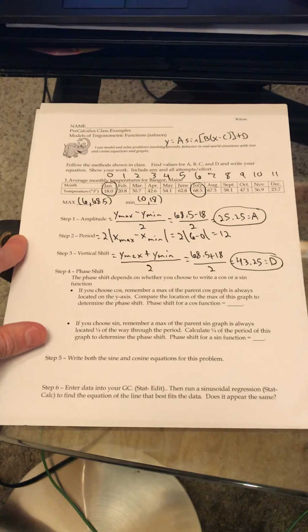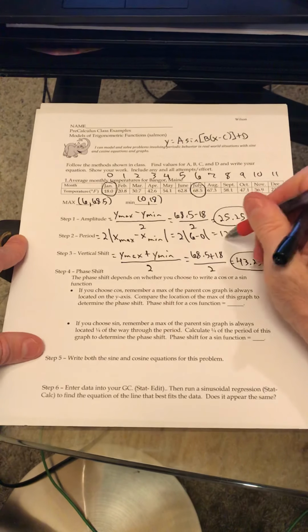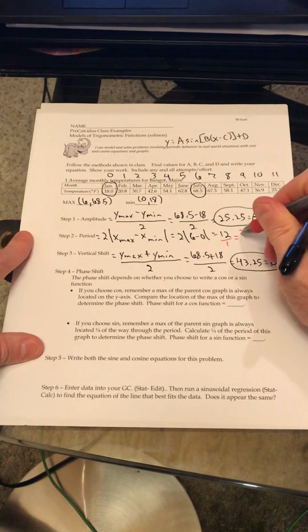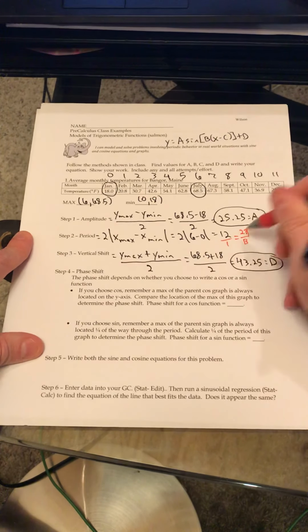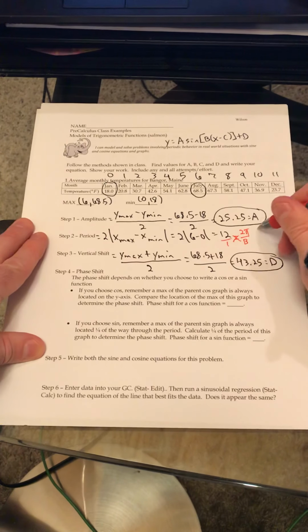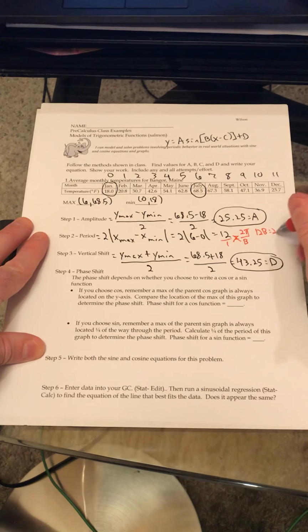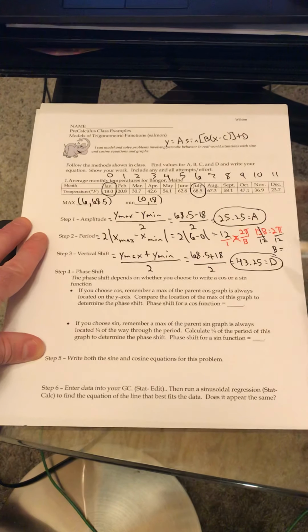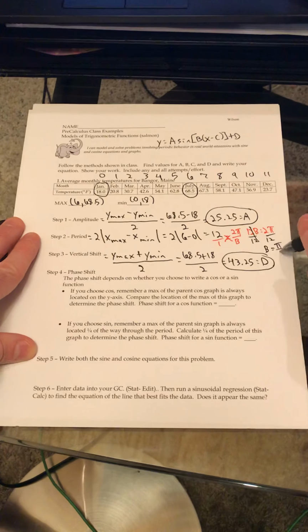Of course, with the period, we actually care more about b. So we'll set that equal to 2 pi over b. So 12b equals 2 pi. And divide. So b is pi over 6.